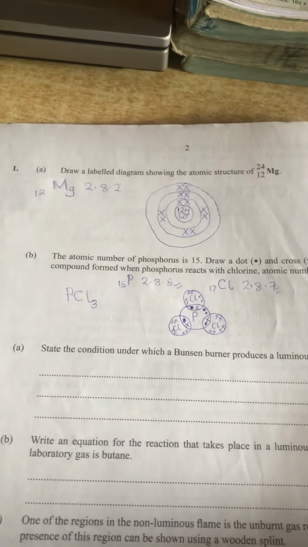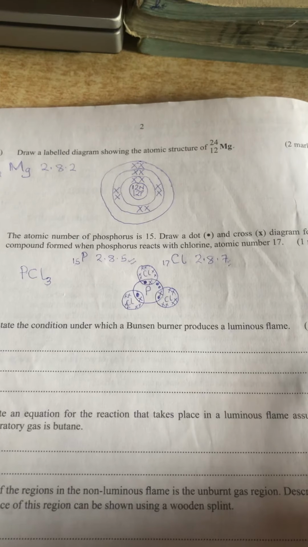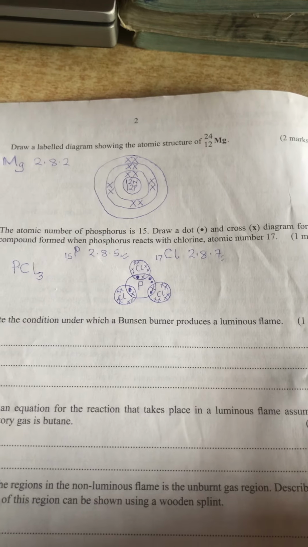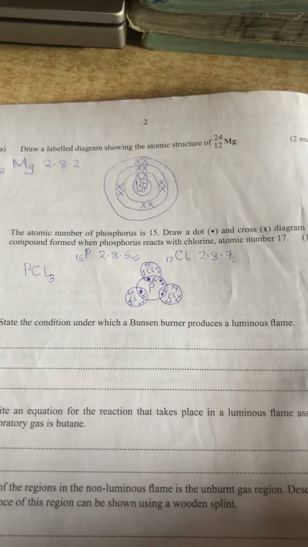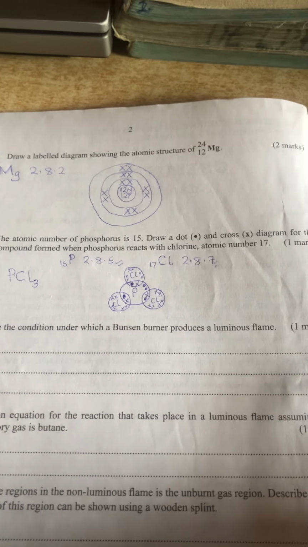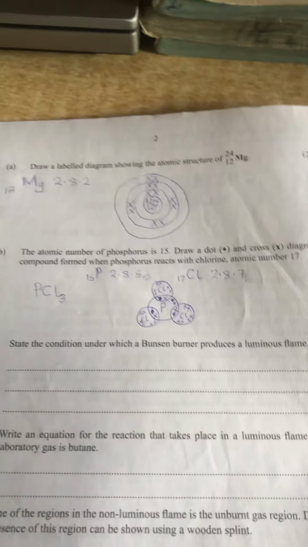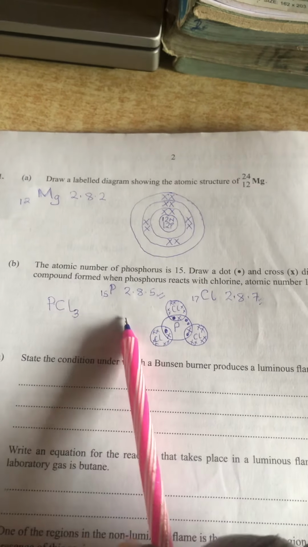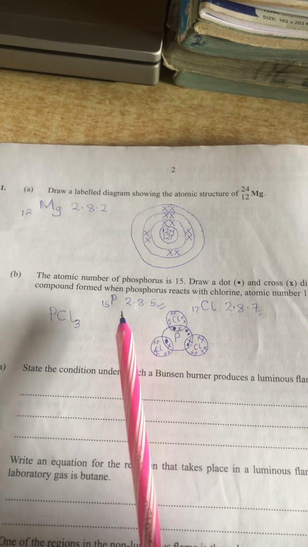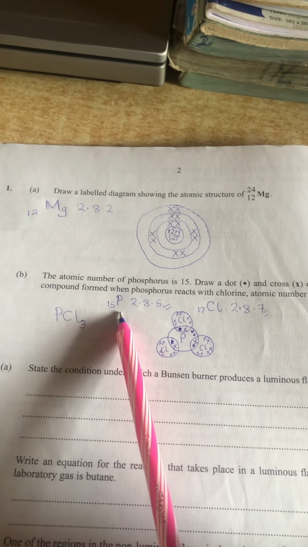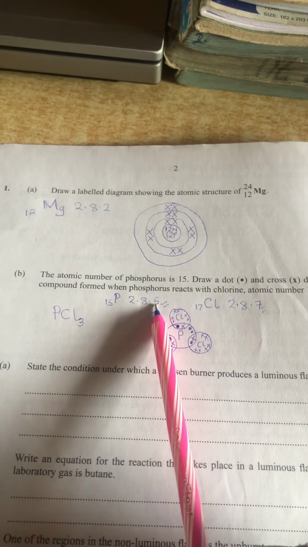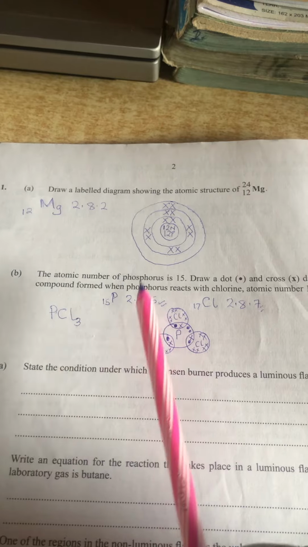Let's move on to part B of question 1. The atomic number of phosphorus is 15. Draw a dot and cross diagram for the compound formed when phosphorus reacts with chlorine. Atomic number 17, only 1 mark. So here you have to understand that you are drawing a compound formed when phosphorus and chlorine react. Phosphorus, atomic number 15, has configuration 2.8.5, and from that you can tell it is a non-metal because it will react by gaining electrons.